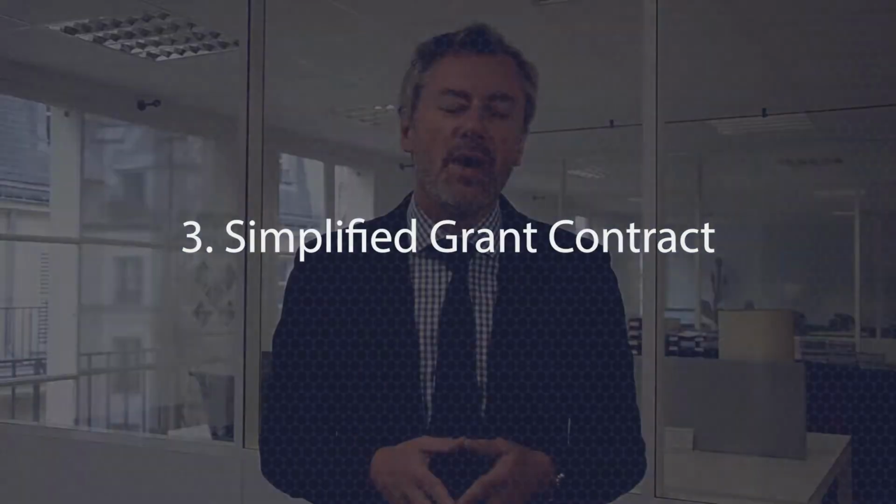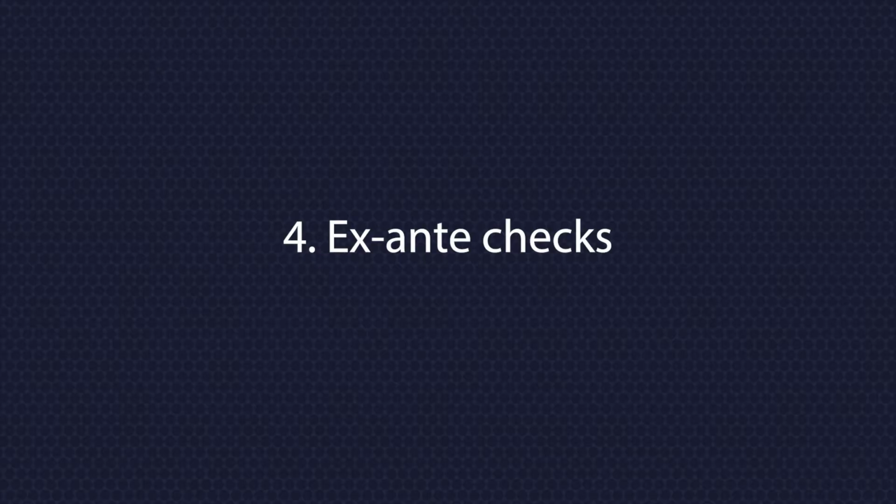Number 3, simplified grant contract. It's the same logic: reduce the number of pages and articles and insist on the key conditions of payment for beneficiaries.